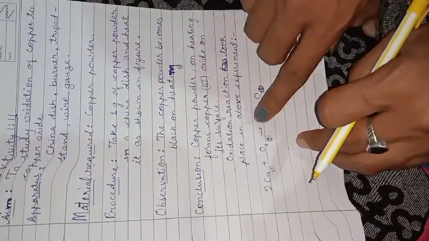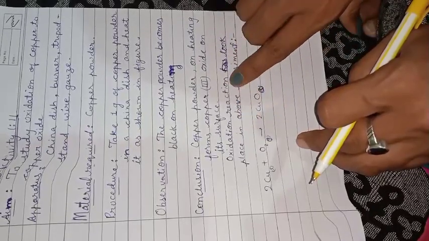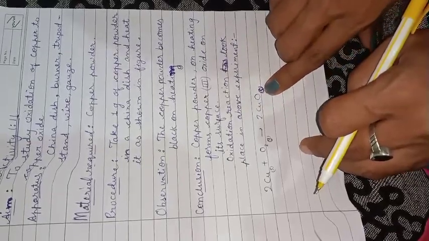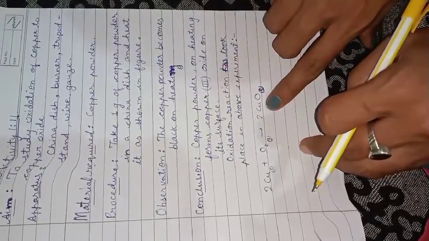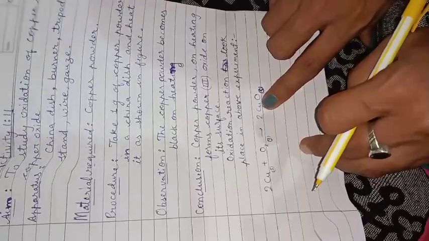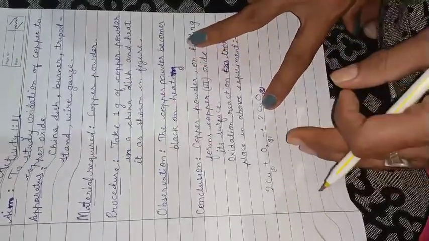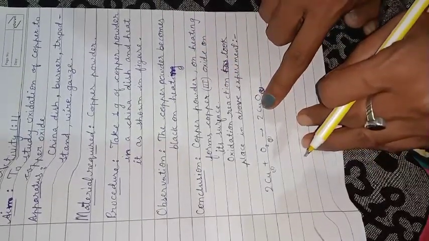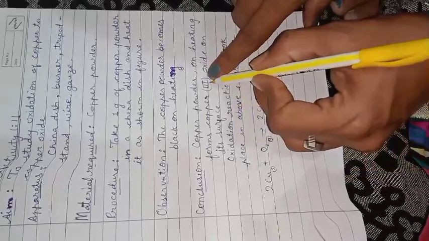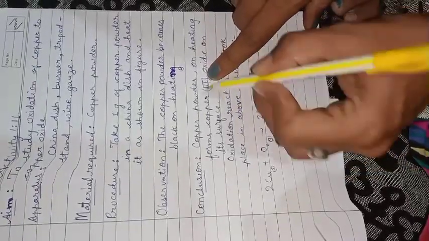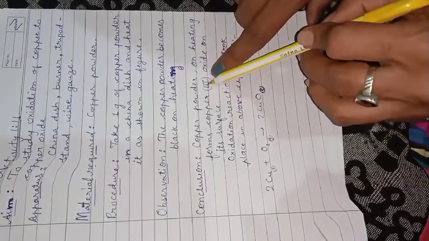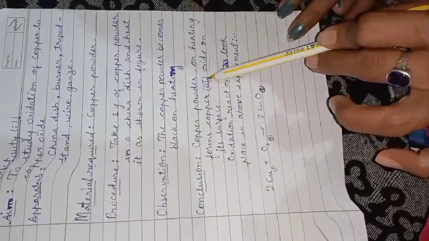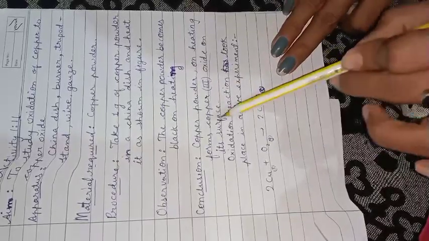So which reaction has taken place in this experiment? Oxidation reaction. Cu plus O2 gives 2CuO. The oxidation state of copper is plus 2, and you will get more information about oxidation states in your higher classes. That's why it is written here with the Roman numeral. The oxidation state of a metal is written in Roman numerals when we write their names. So here the oxidation number is written for copper in copper oxide.